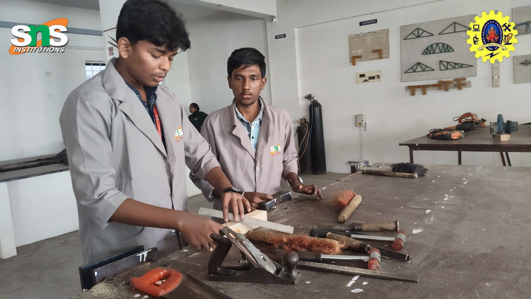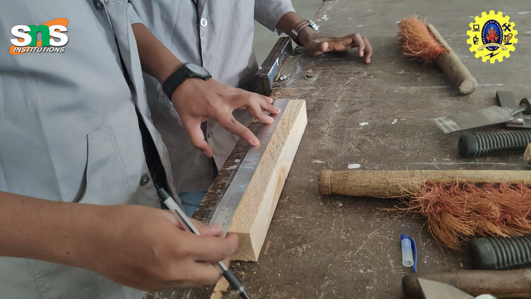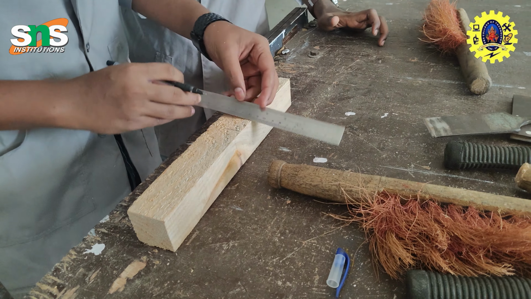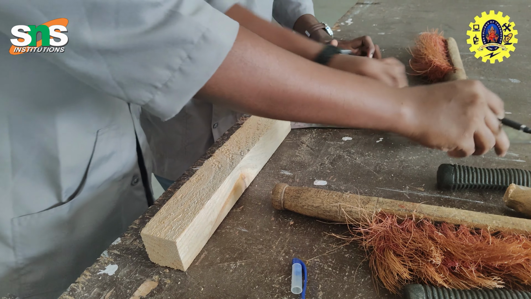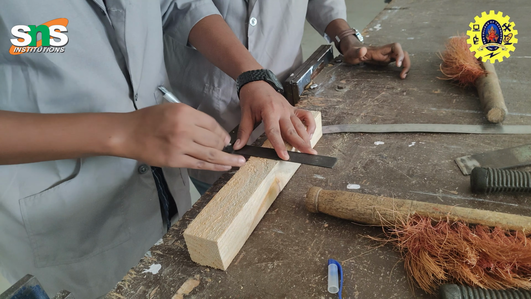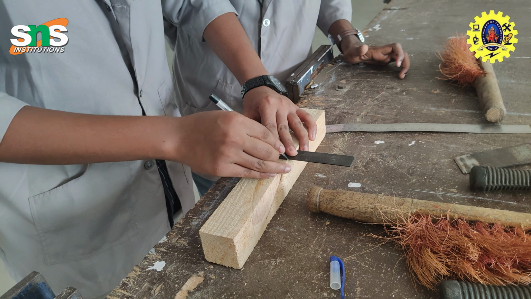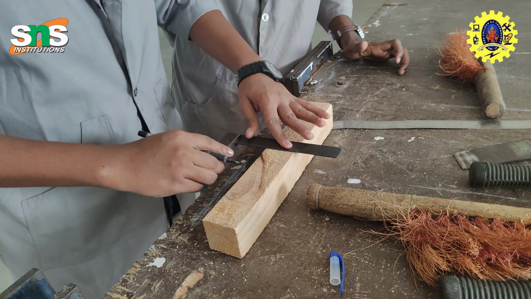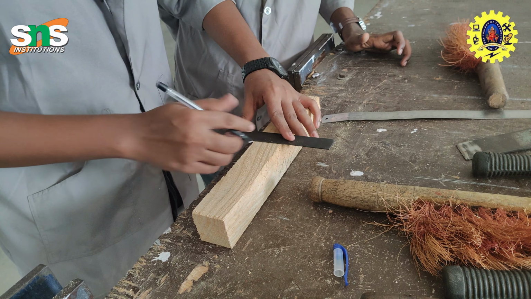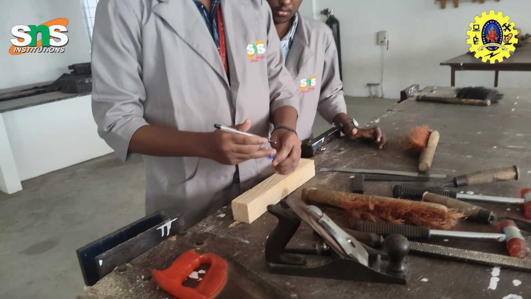We are going to mark it using the measuring scale and a pen. Now we need to cut it into two pieces.